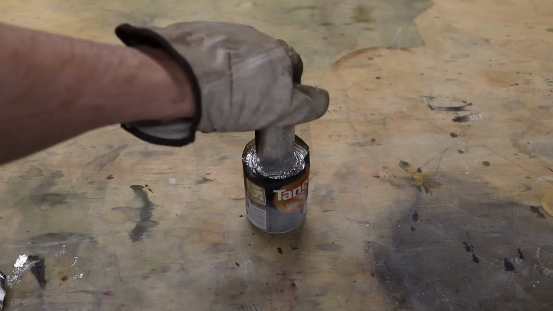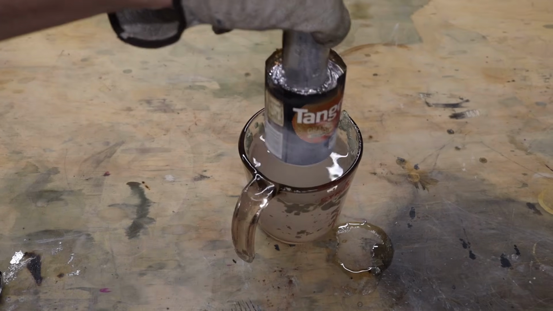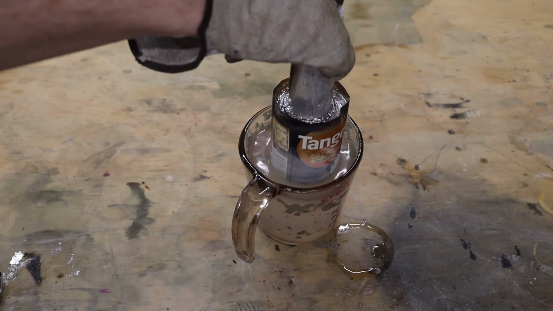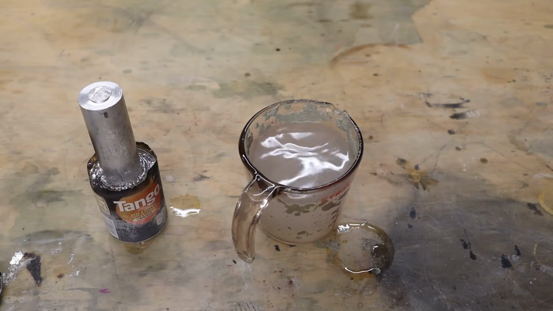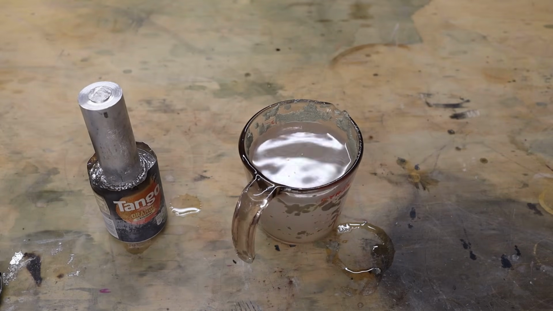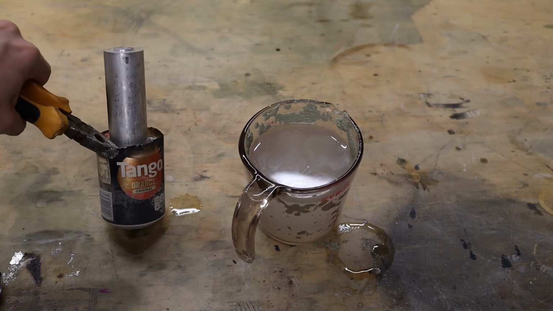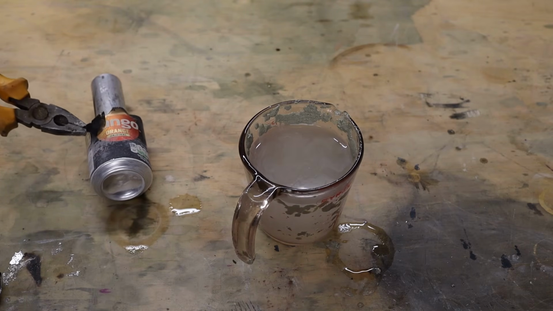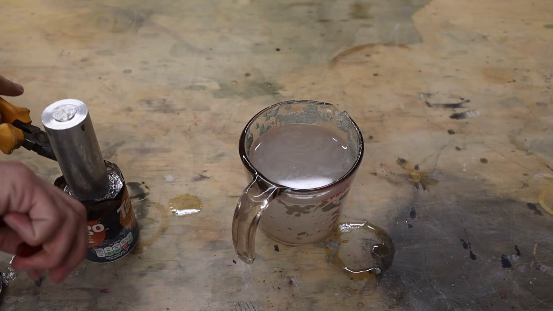Alright, looks kind of like it's been somewhat successful. I might just rapidly cool this off now. The aluminium is really hot. I could hardly hold the damn thing. Alright, let's quench this guy. No surprise there. Like that.